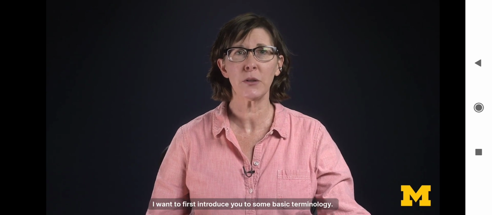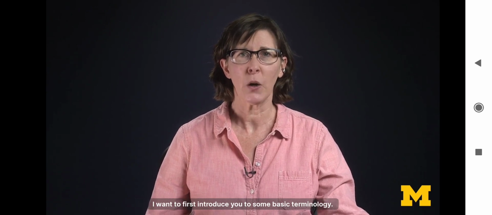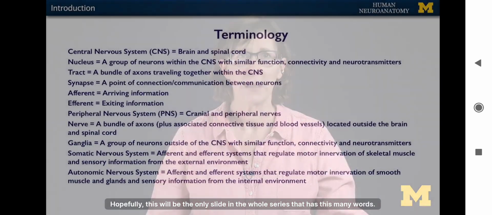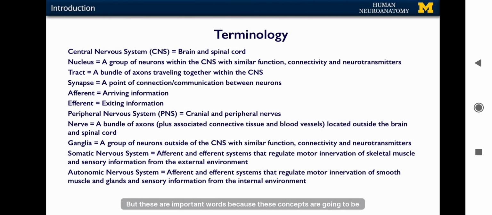Hello. In this introduction, I want to first introduce you to some basic terminology. Hopefully, this will be the only slide in the whole series that has this many words. But these are important words because these concepts are going to be things that carry you through the entire series. So let's start at the top.